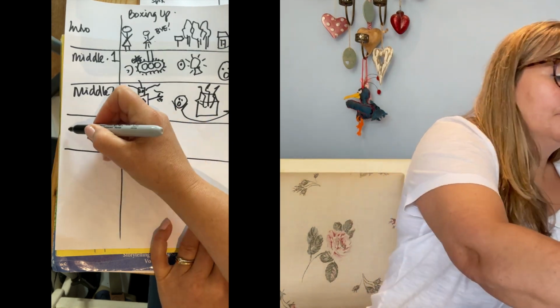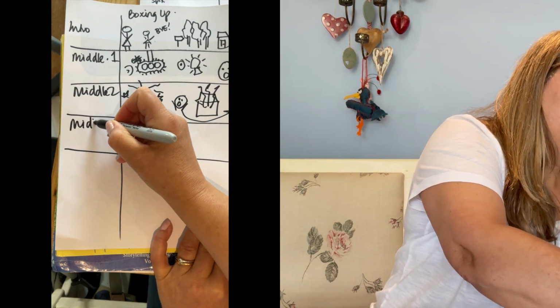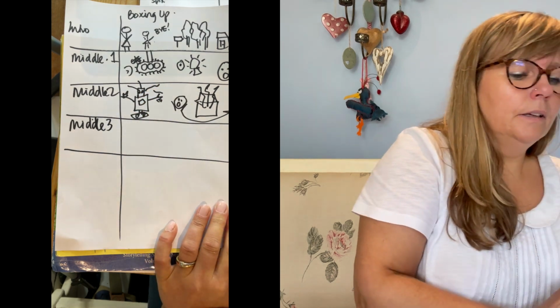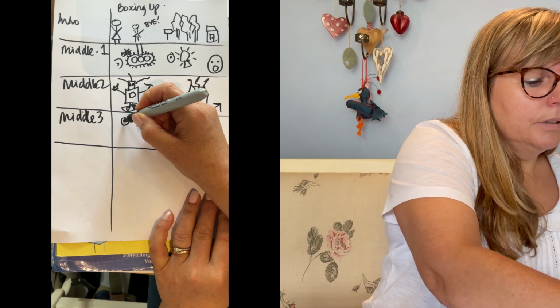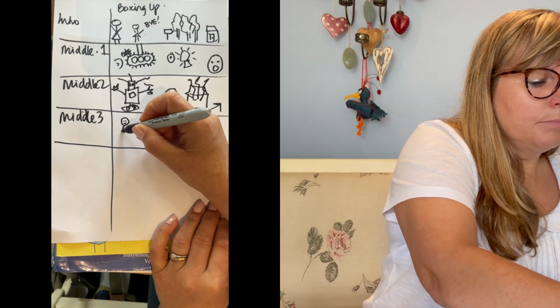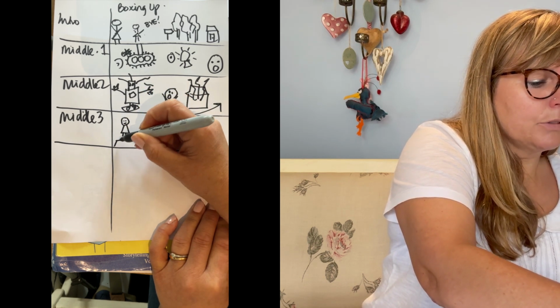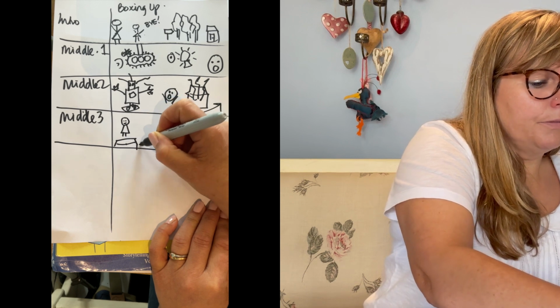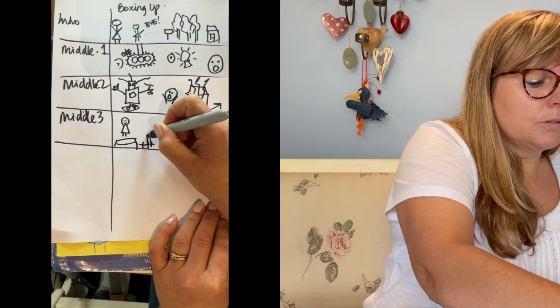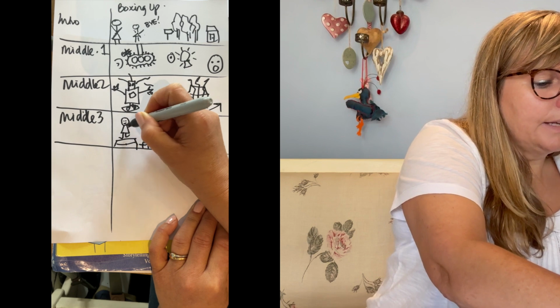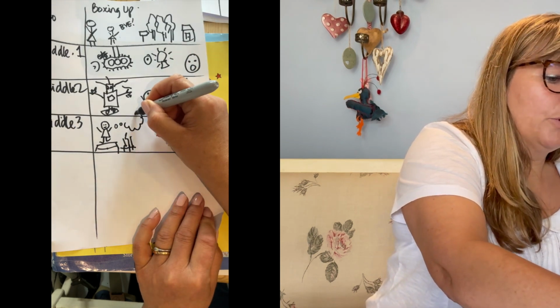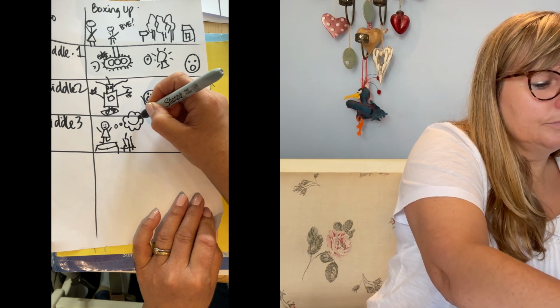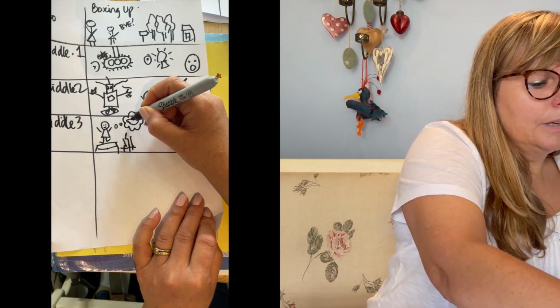Then middle three, this might be the part of the story where the grown-up, and in my story it was mum, was standing on top of the house and the fence was burning. That's what was burning in my story. And she realises that the robot is just a baby. There's my baby.